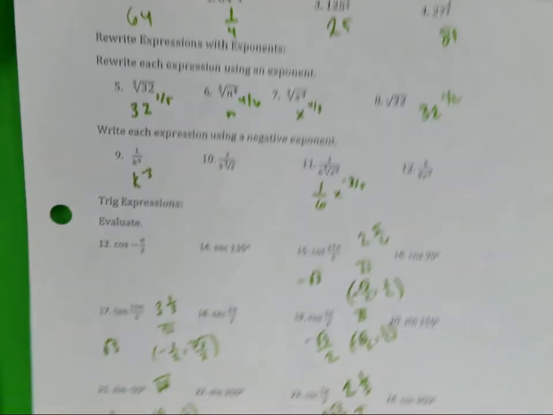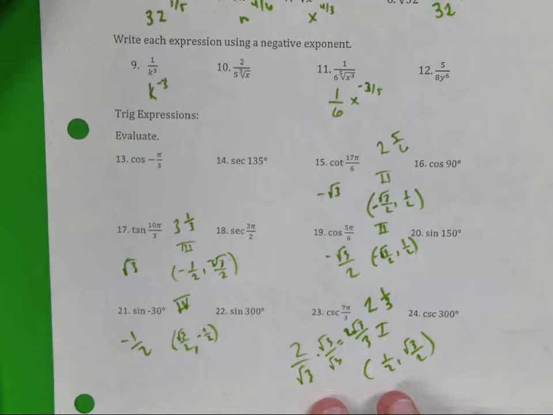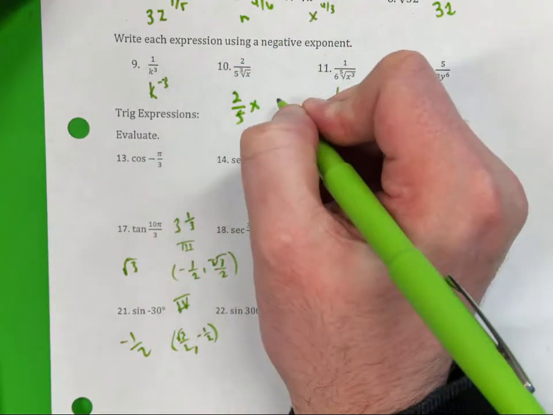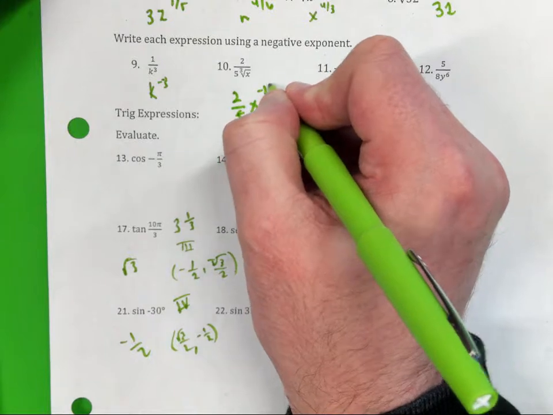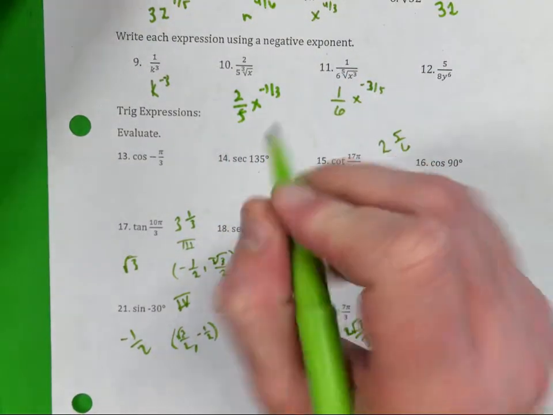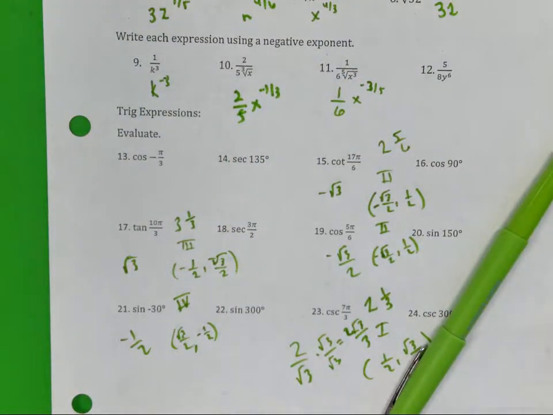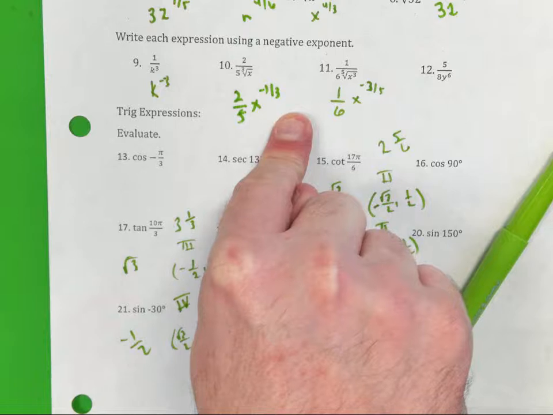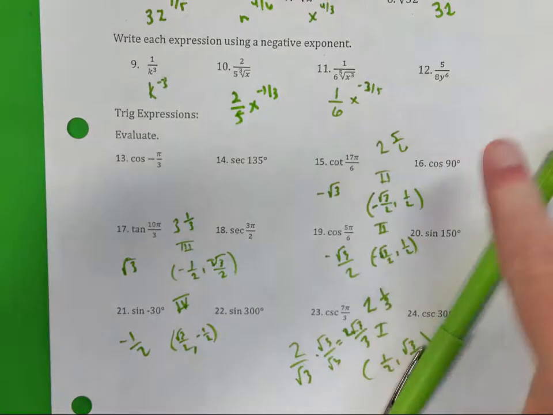Very good. Number 10, what do I need to pull out first? 2/5. Very good. And how would I write x? X to the what? Okay, and the reason we're doing this, guys, is that in calculus next year, you're going to have to take the derivative of something, and you have to rewrite it like that first. So I'm trying to get your minds to think like that before we get to calculus, okay?